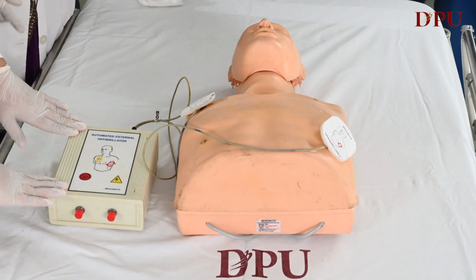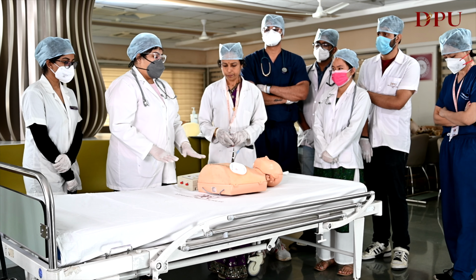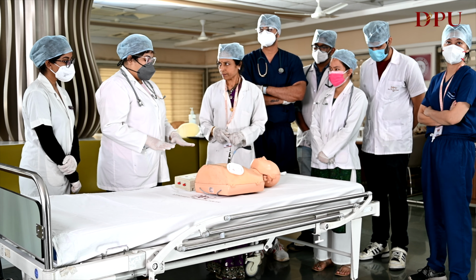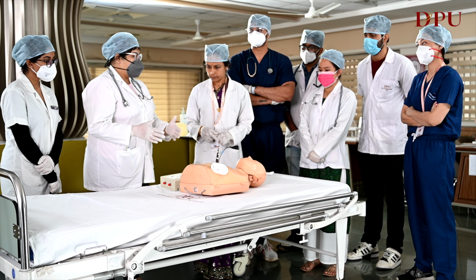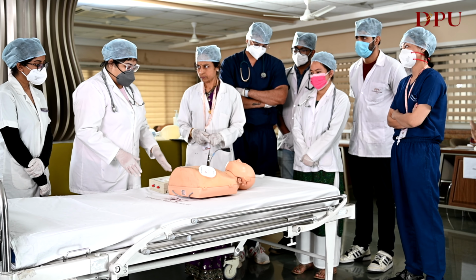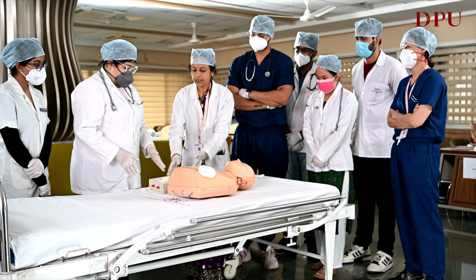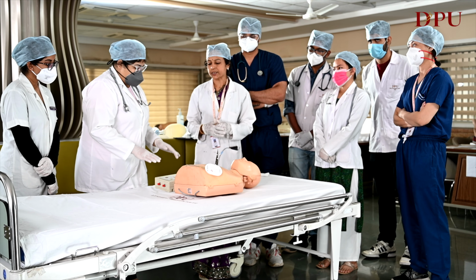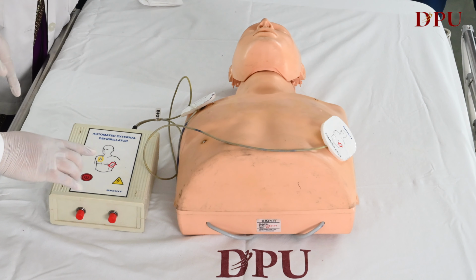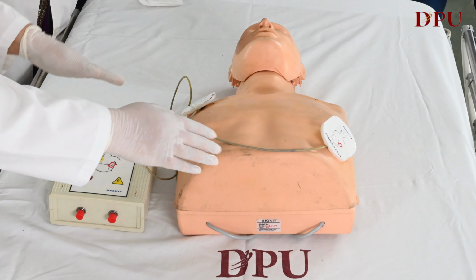This is an automated external defibrillator. When a person has an acute myocardial infarction, in layman's terms a heart attack, what I'll do is I'll ask for this. It has come now. Your person is here. Step one, I'll turn on the power button. So power is on.